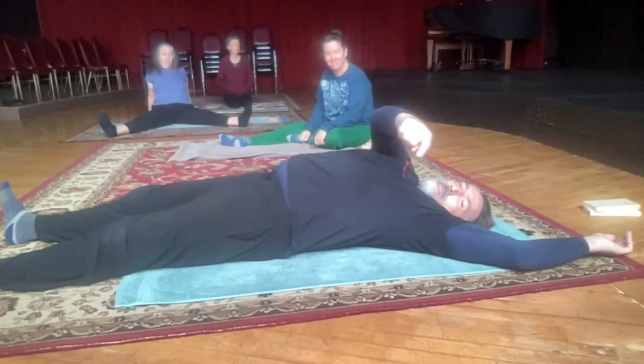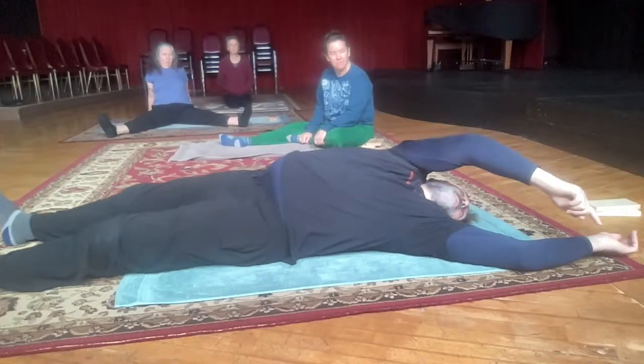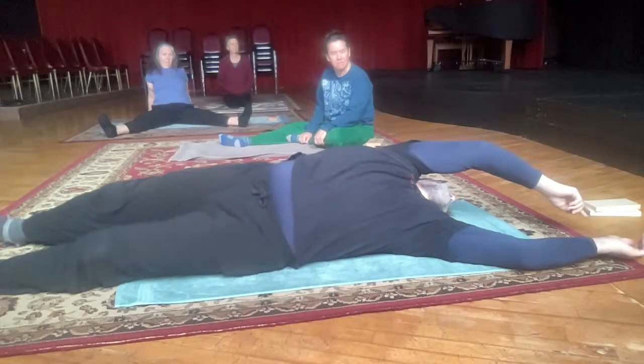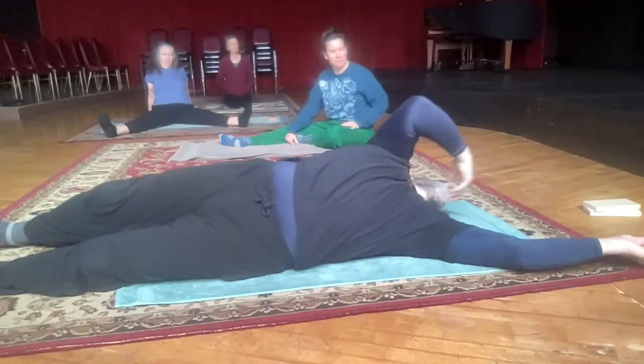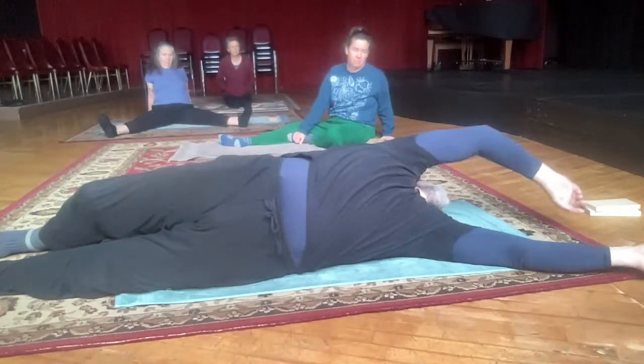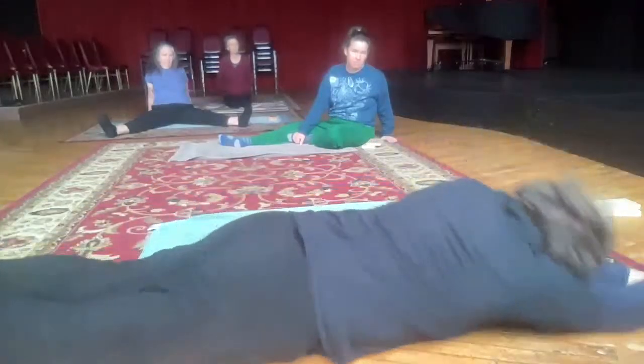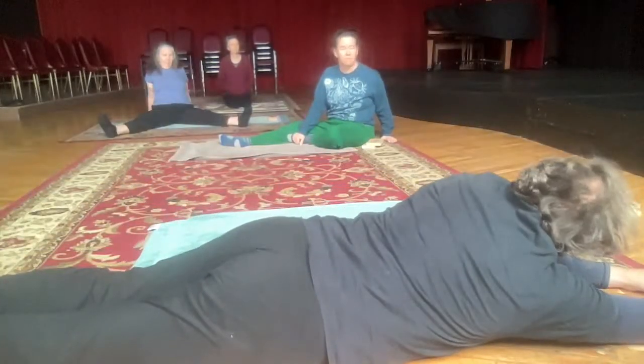Now follow right the way round, and then at some point this whole system is going to come in. As that system comes in, the arm is going to flop up. We continue following around, and then the whole system will flop over.